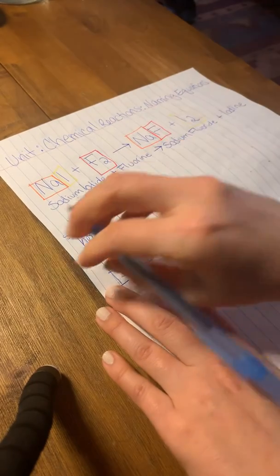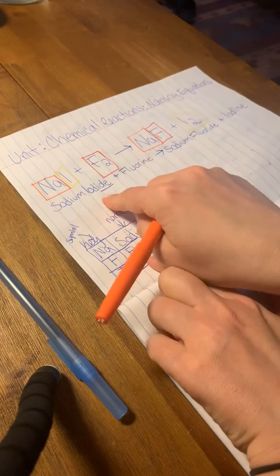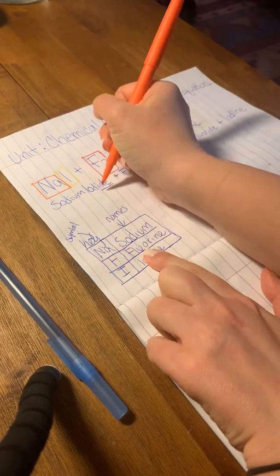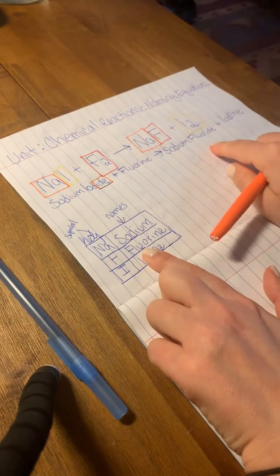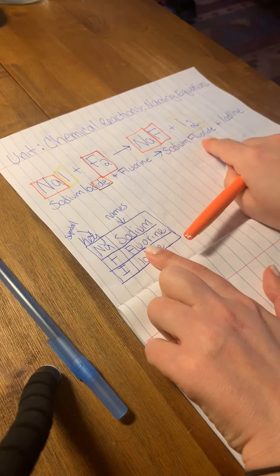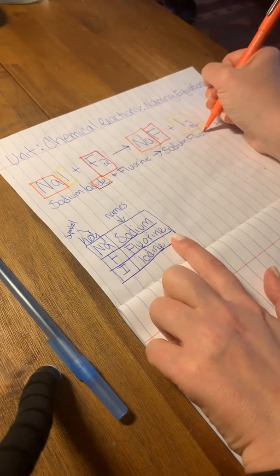So the only changes here that I'm going to highlight are our iodine, when it was compounded with sodium, became iodide, IDE. And then right here, our fluorine, when it was compounded with sodium, becomes fluoride.